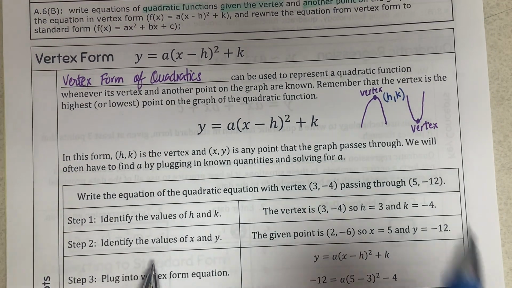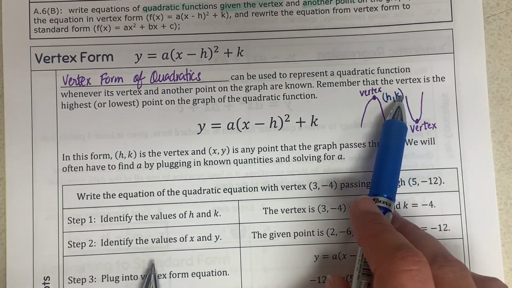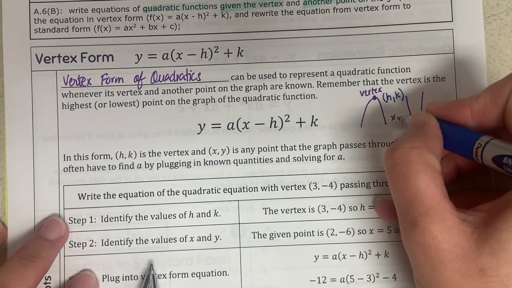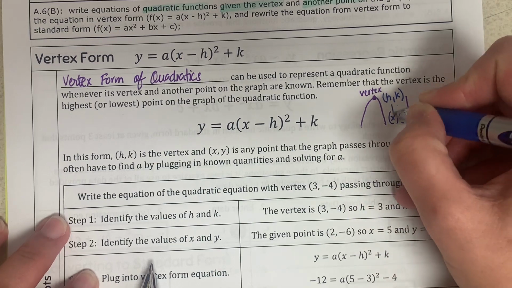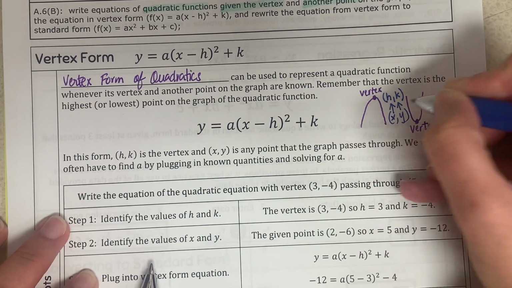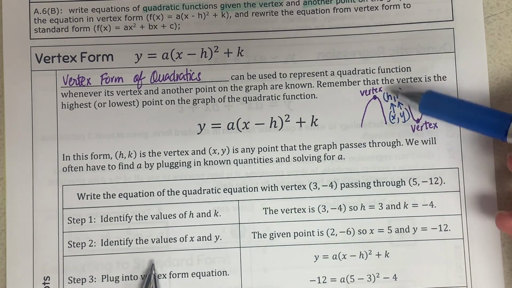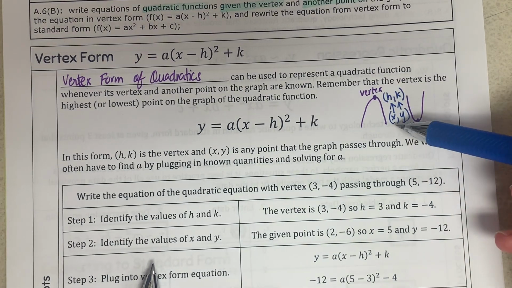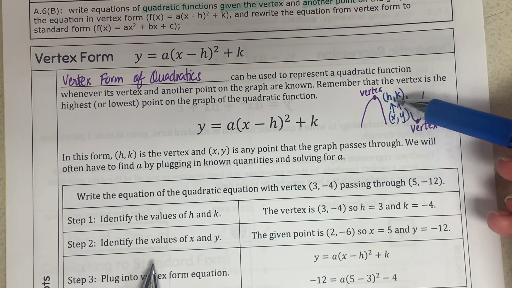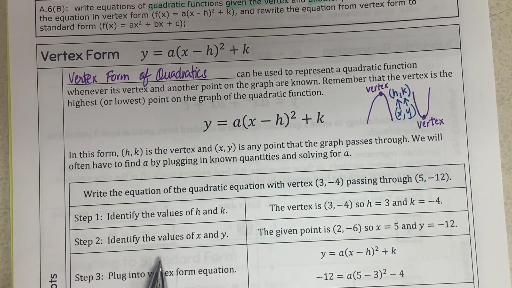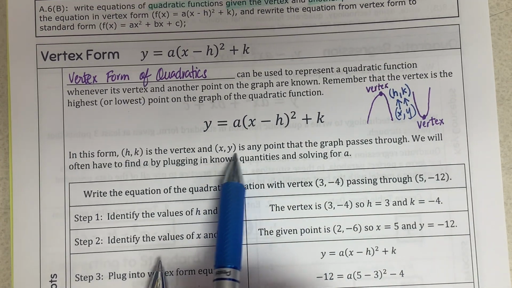Your vertex is h comma k. So x represents the h value and y represents the k value. Your ordered pairs are x comma y, where x represents h and y represents k. And any other point is x comma y, so that's obvious.